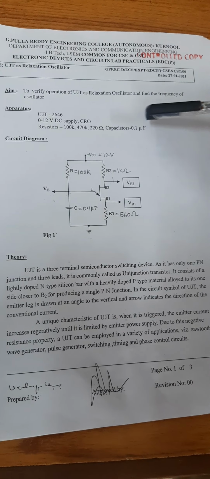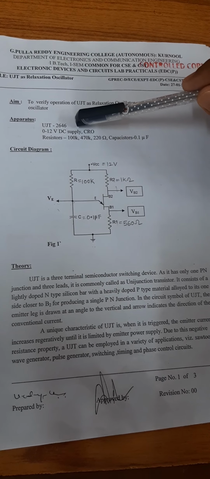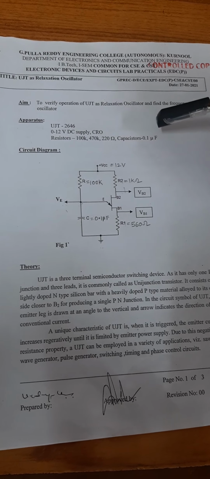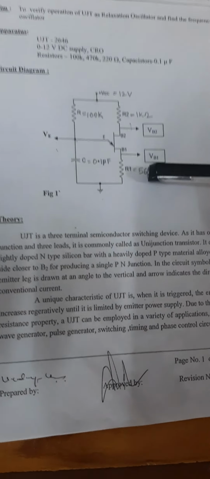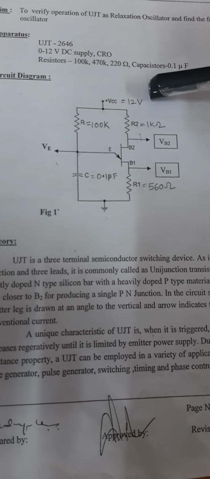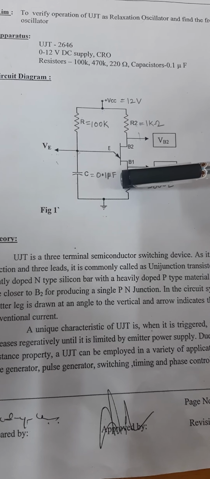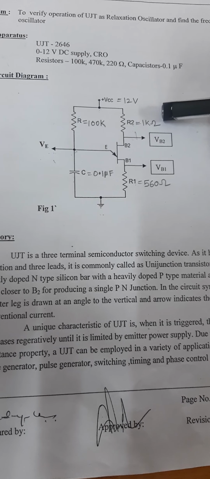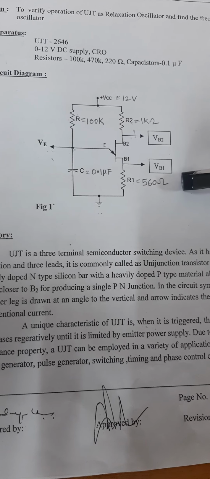The components that we are going to use are UJT 2646, DC power supply 0 to 12 volts, CRO, resistors 100K and capacitor 0.1 microfarad. Coming to the circuit diagram, this is the VCC, DC supply is 12 volts and the resistor is 100K. The capacitor value is 0.1 microfarad, the resistor R2 value is 1 kilo ohm, and the resistor R1 value is 560 ohms.